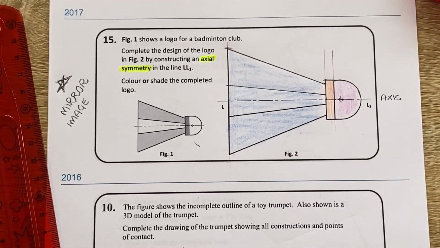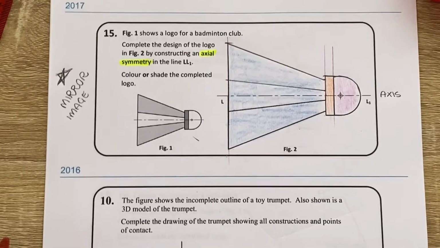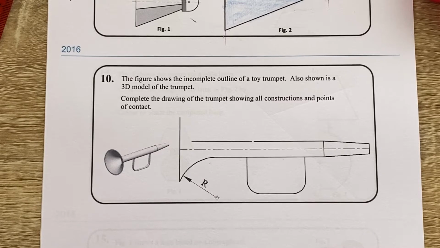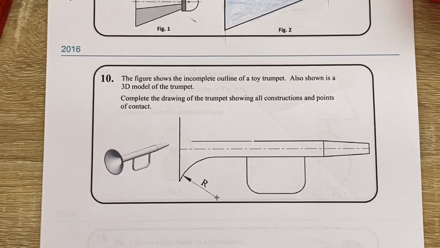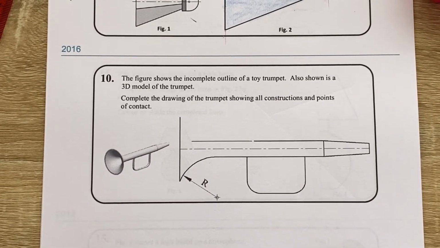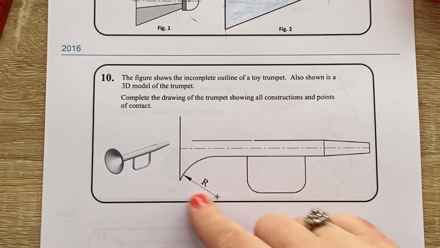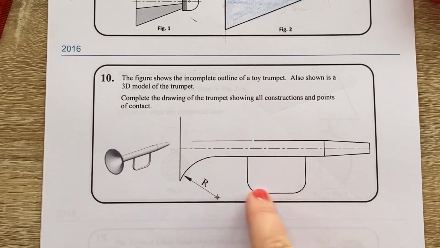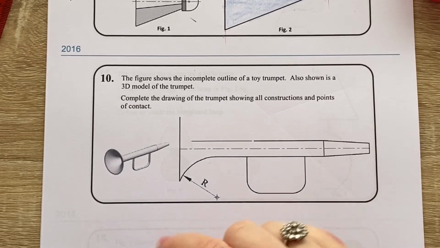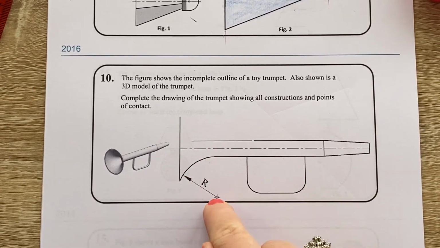Okay, now number 10, similar. Okay, right, so the figure shows the incomplete outline of a toy trumpet. I was reading it there for a second. Also shows a 3D model, complete the drawing, show no construction. So basically this is axial symmetry again. Now I know the trumpet has this little hook, arm, holder at one side, and it's not going to be at the other, but basically what they're trying to do is for you to find the radius point.